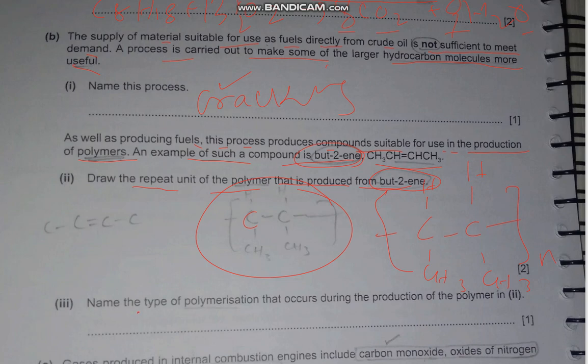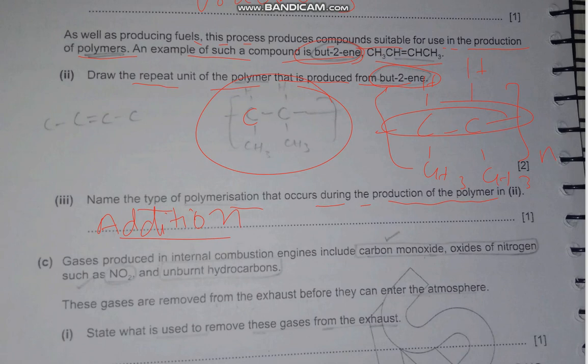Name the type of polymerization that occurs during the production of the polymer. Actually this is addition polymerization, and how can we say this is addition and this is condensation polymerization? When we say addition polymerization, there is a chain of carbon bonds only, and when the chain differs with oxygen, nitrogen, sulfur, and so on, that is condensation.